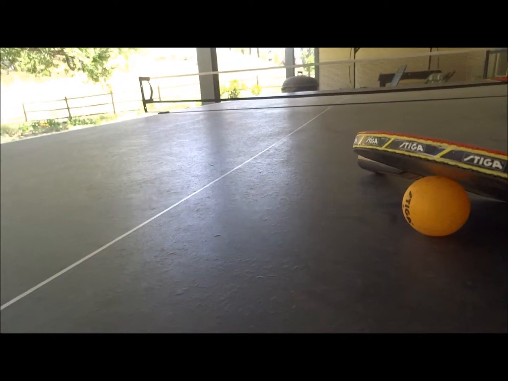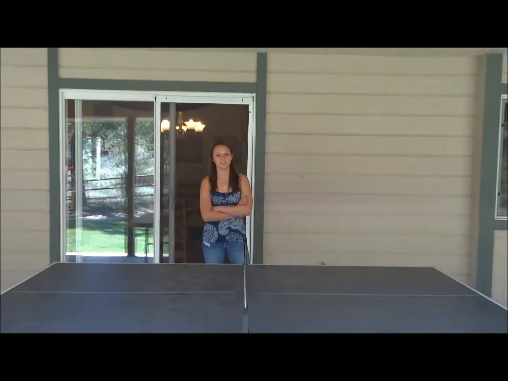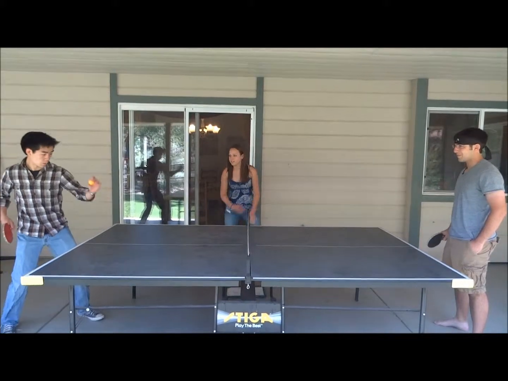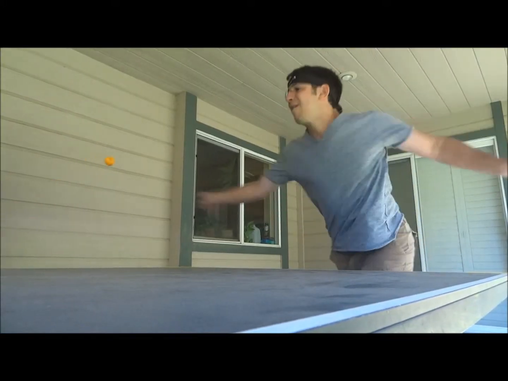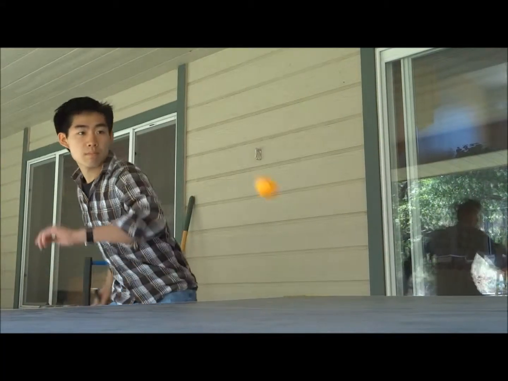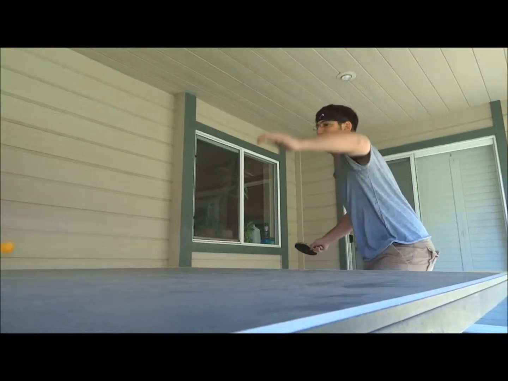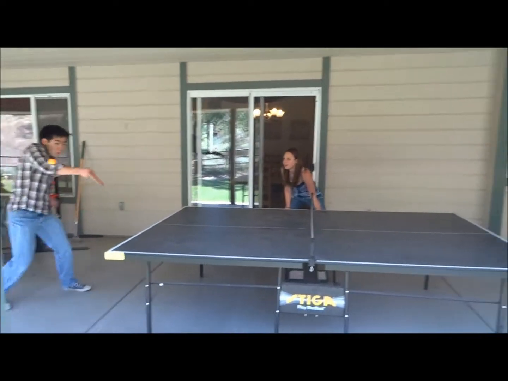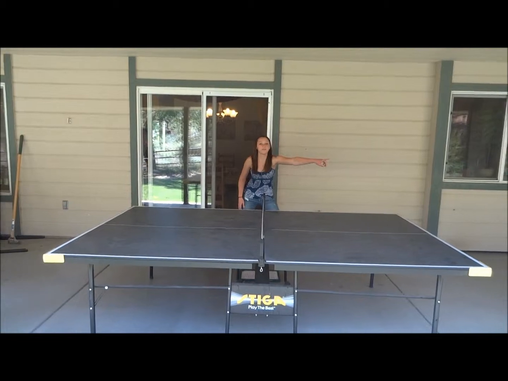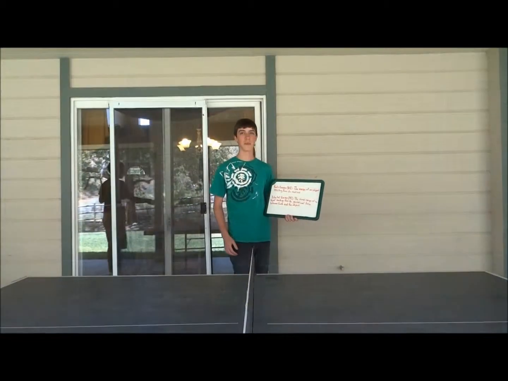Kinetic and potential energy. Today we have the opportunity to witness a historic matchup of ping pong between Forrest and Gum. And in the process we'll also get to learn about kinetic and potential energy. Point for Gump!